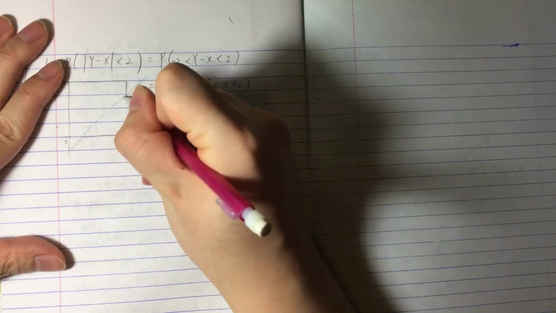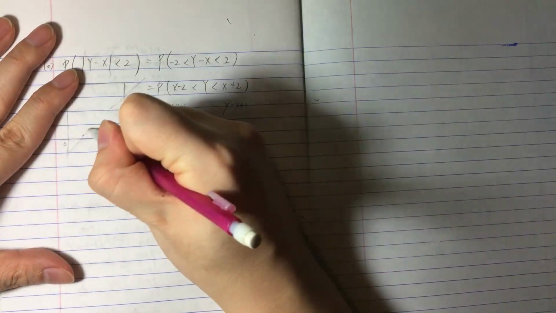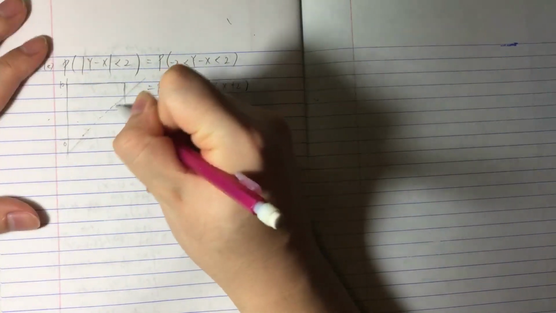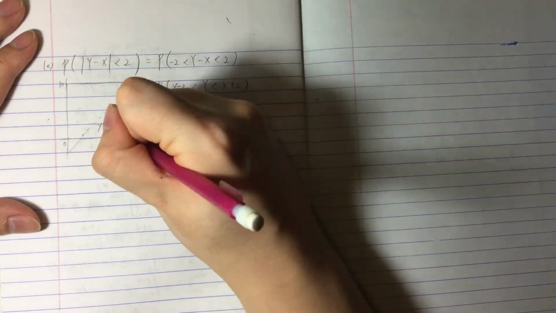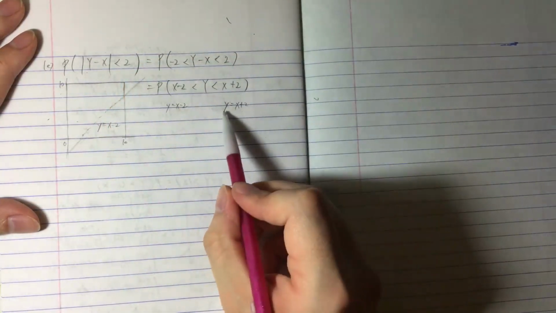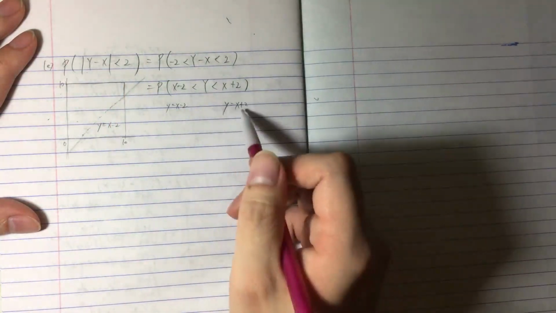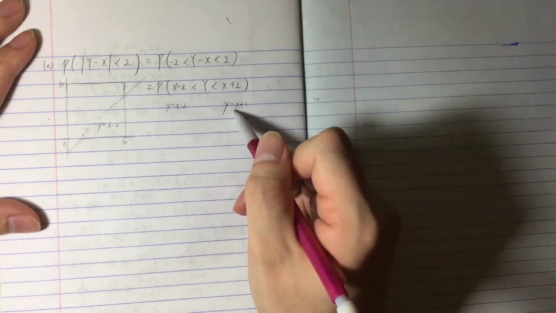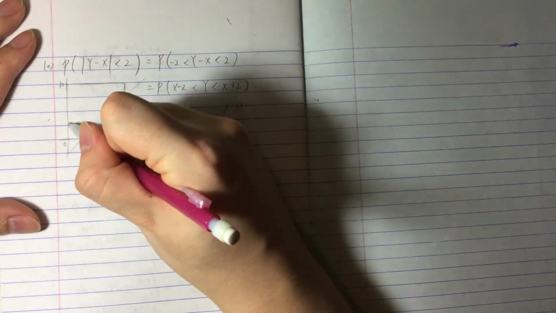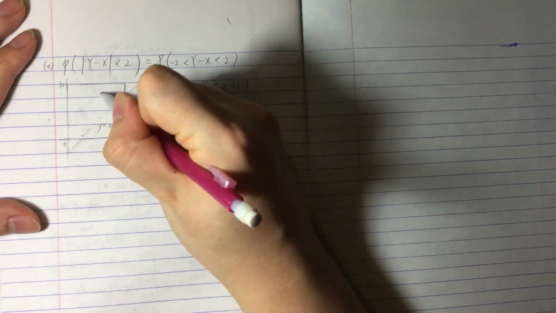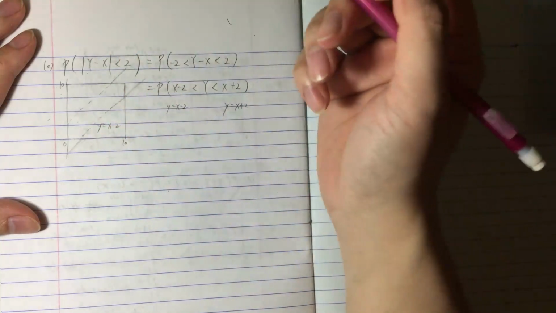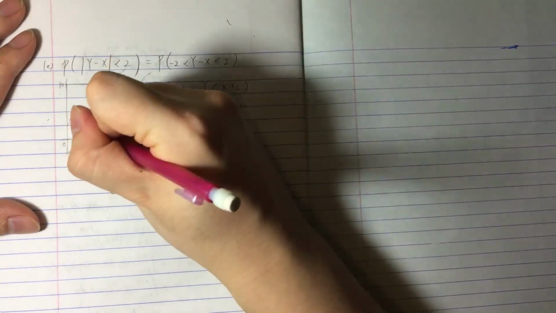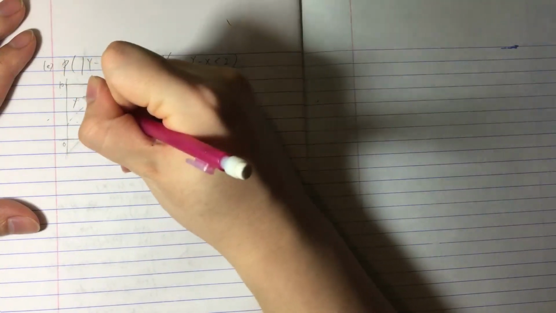But when we take integral, it doesn't matter if it's a dashed line or solid line. Dashed line means the boundary is not included. Solid line means the boundary is included. So this line represents y equal to x minus 2. Now let's graph y equal to x plus 2. That's a straight line. Slope is 1. Y-intercept is 2. So this line represents y equal to x plus 2.